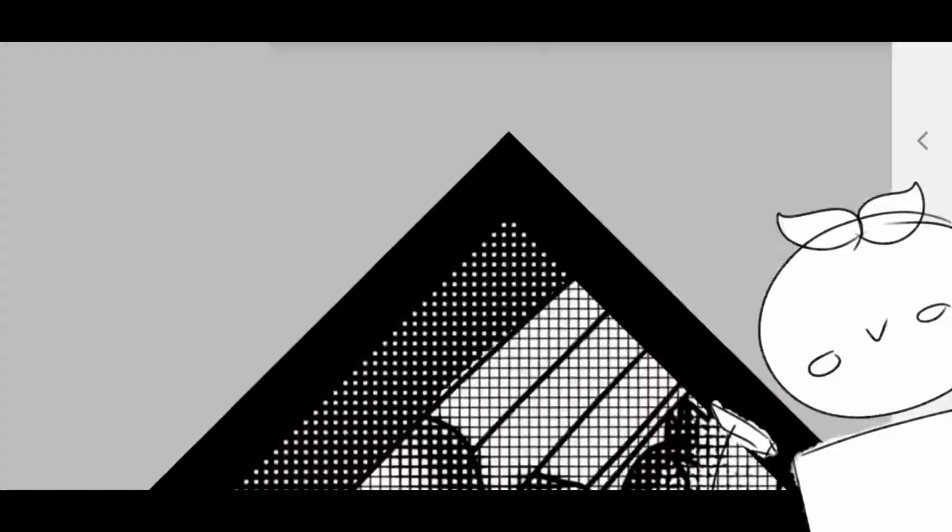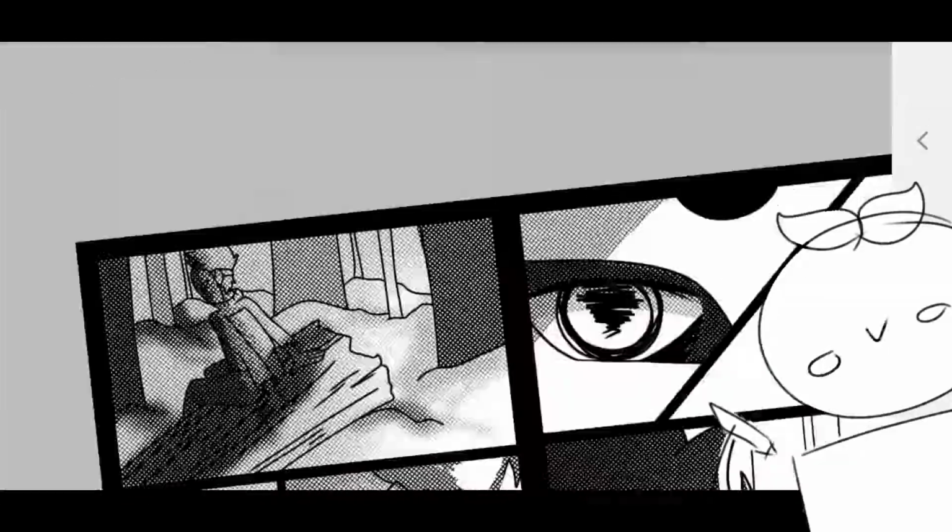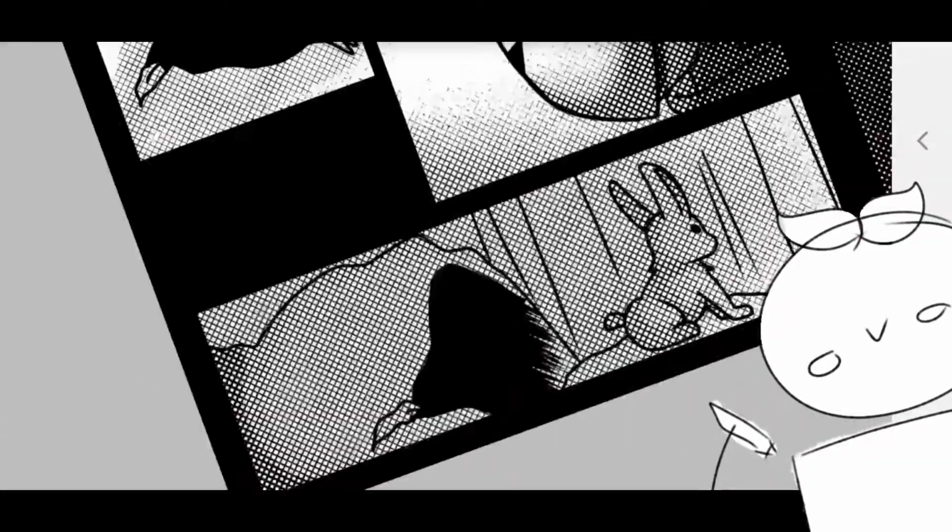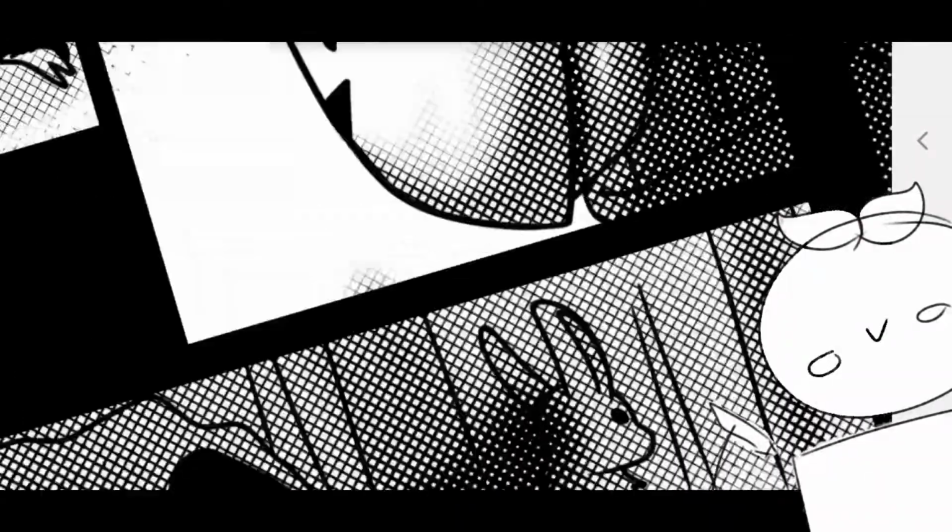You might be able to already tell, but I did something different with the format, so you're seeing everything I'm drawing as I would have seen it as I was drawing it. I hope that is better for you guys.